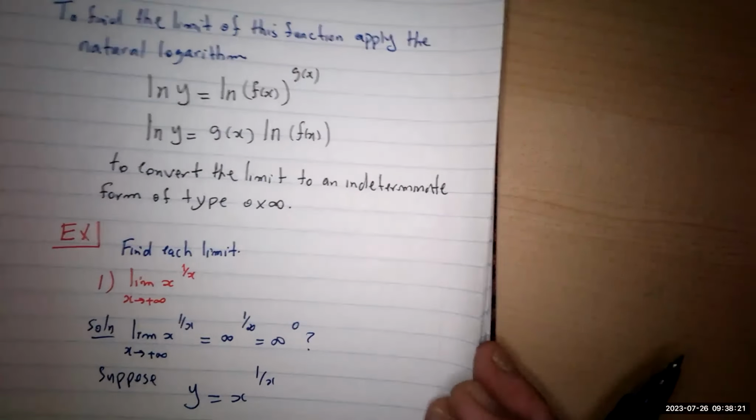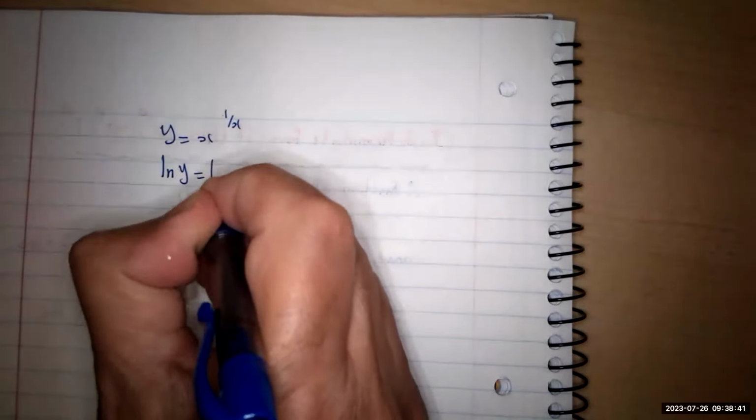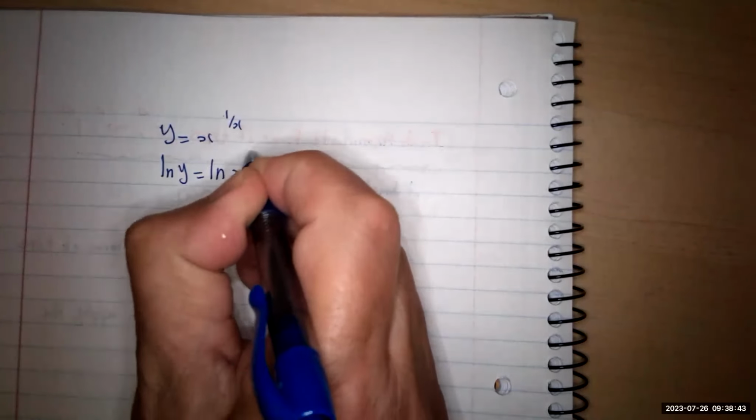Any question? Just to show you these famous techniques and the famous limits, of course. So I rewrite it here for myself. I have y equal to x to the 1 over x. Take the ln of both sides, ln y equals ln of x to the 1 over x.